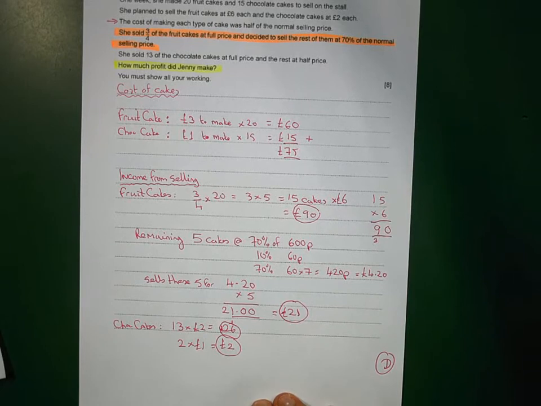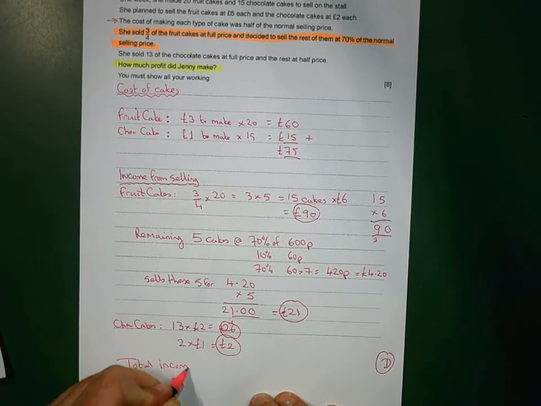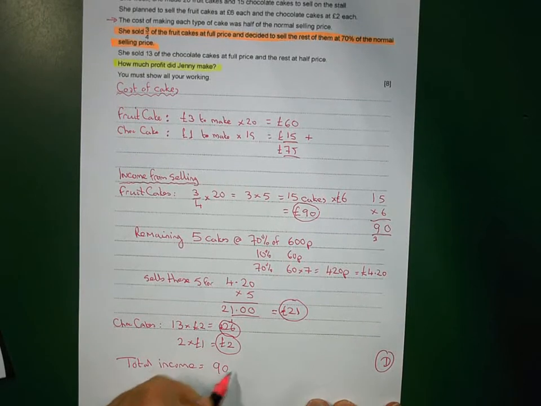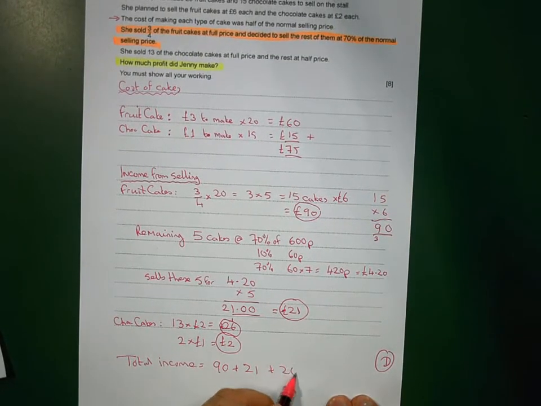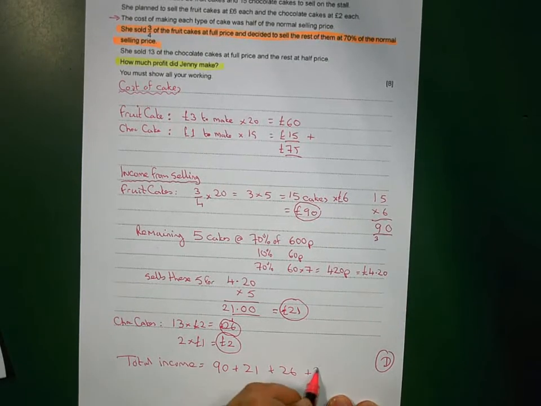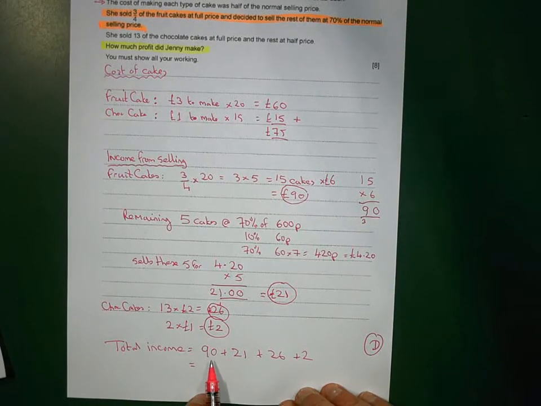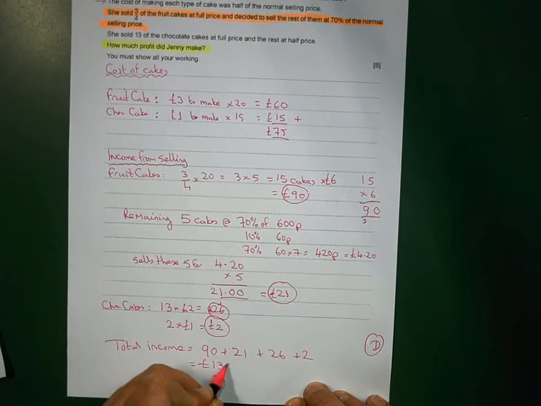So her total income will be £90 for the fruitcakes, plus another £21 for the fruitcakes, plus £26 for the chocolate, and £2 for the remaining chocolate. So we've got 90, and here we've got 47, 49, so that's going to be £139 in.